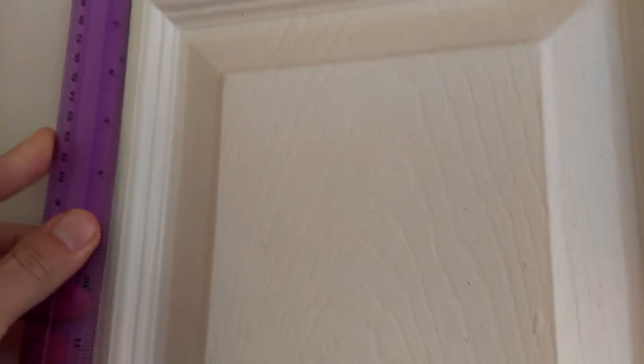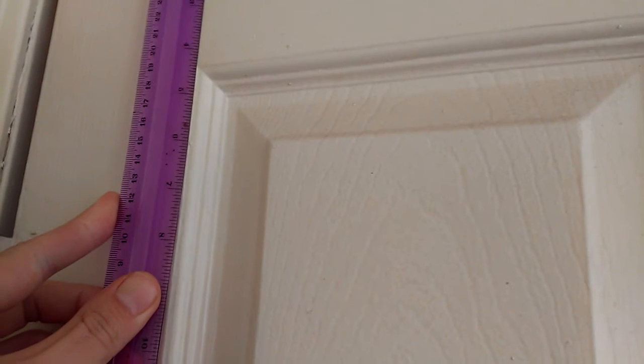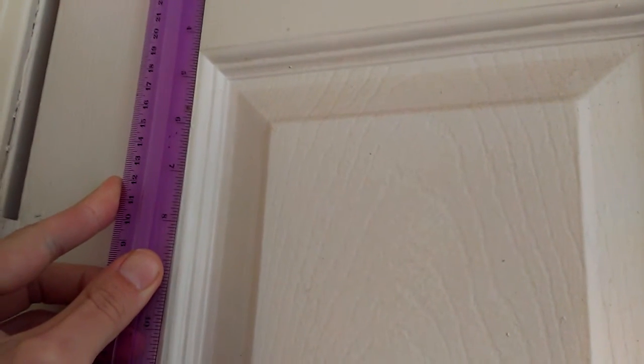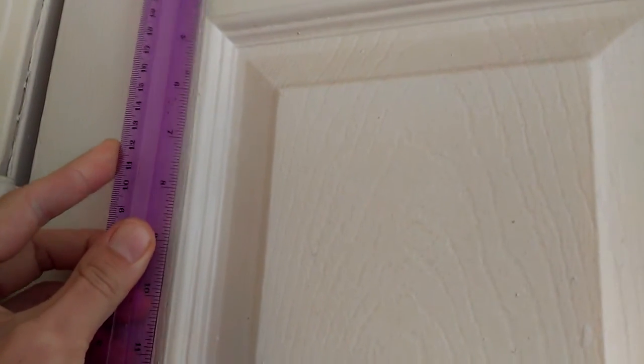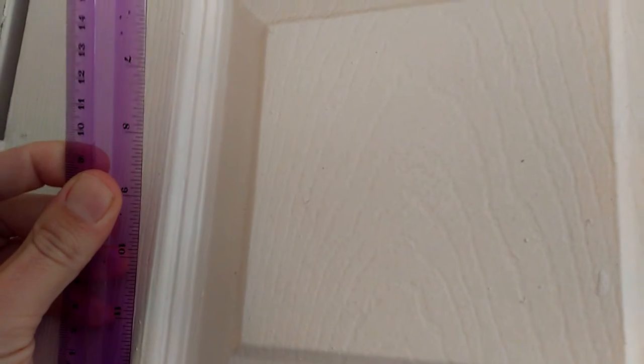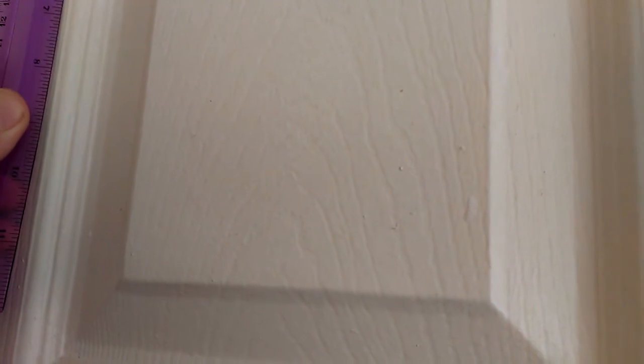I don't know if you can tell by looking at it, but the distance between the top of the door and this little trim detail is about 4. It's not 4.5, is it? Oh, this ruler has really awful half marks. The half marks are supposed to be bigger than the other marks. That's a little aggravating. So that's 4 3/8.